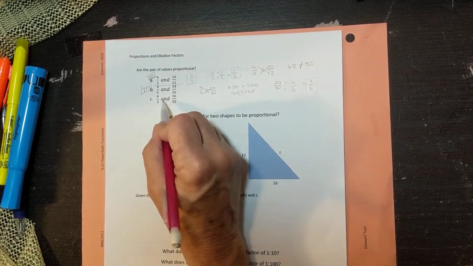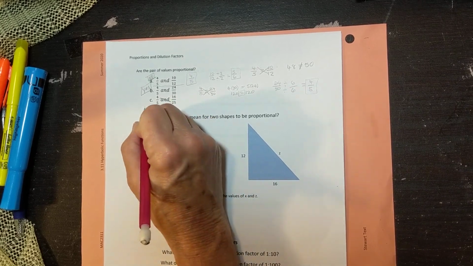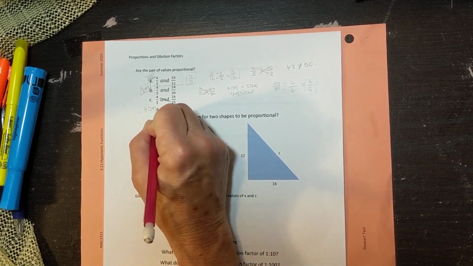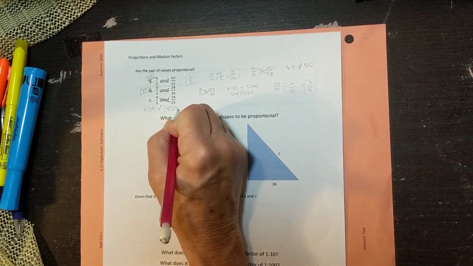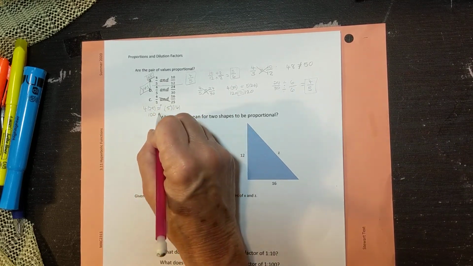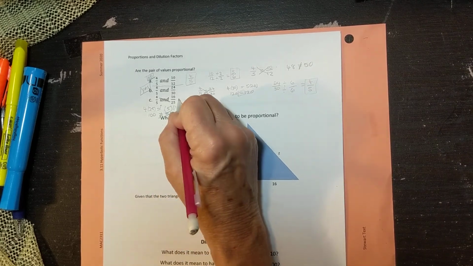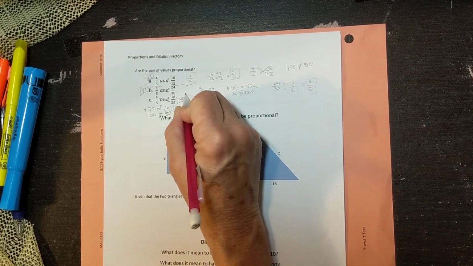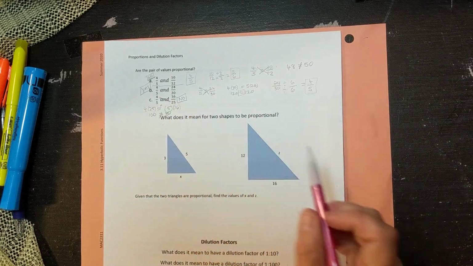Part C, we could try this. We could say, hey, does 4 times 25 equal 5 times 16? And 4 times 25 is 100, and 5 times 16 is 80. These do not equal, and these numbers are not proportional. So A was no, B was yes, C was no.